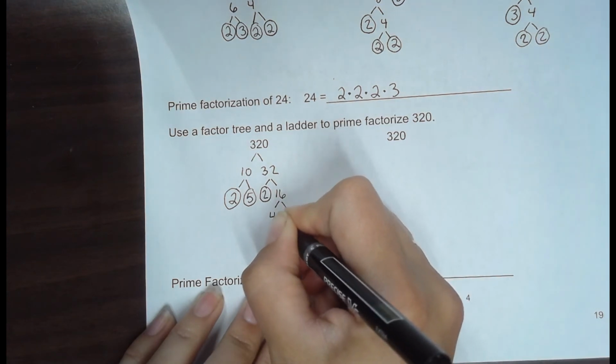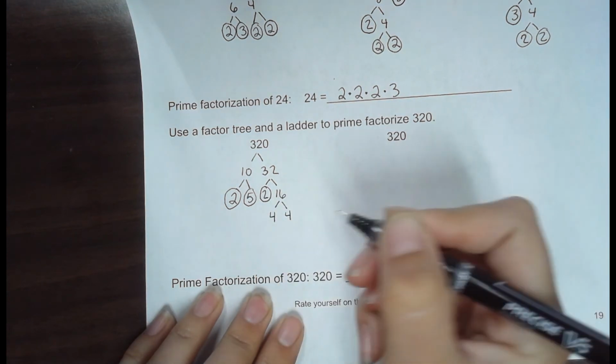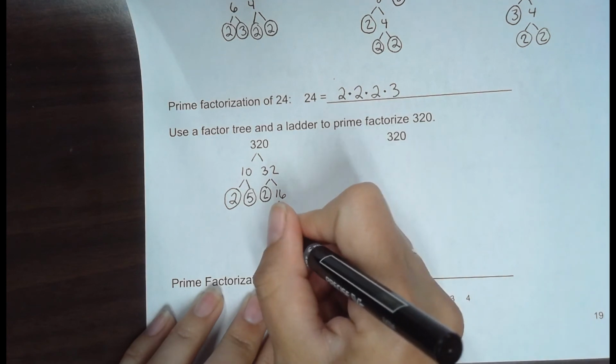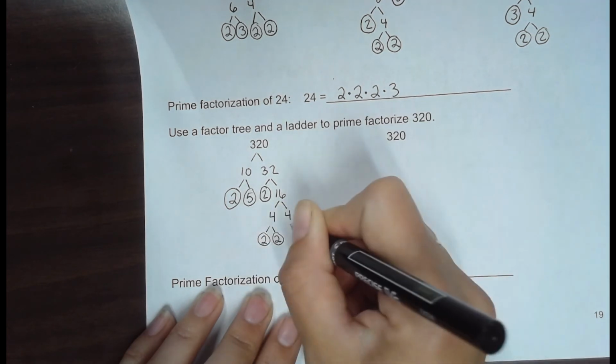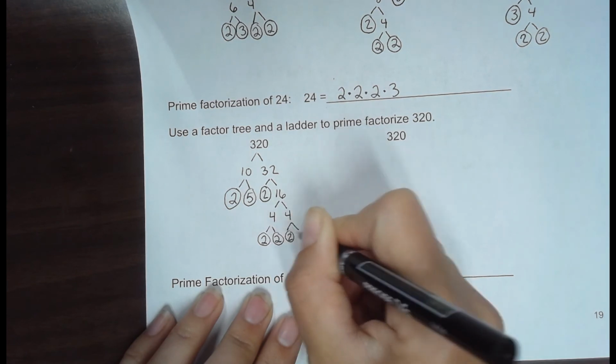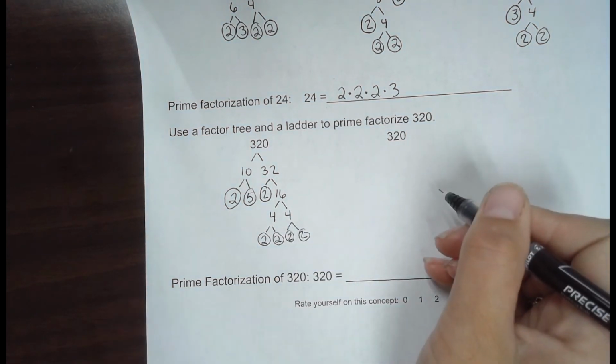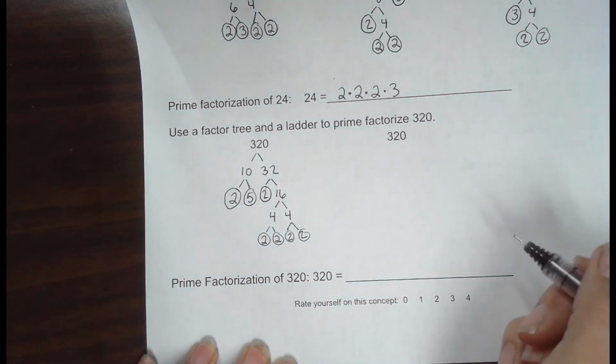I know 16 is 4 times 4. Or you could have done 2 times 8. 4 is not prime, so I'm going to break it down. 2 and 2. Okay, every single branch ends in a prime factor, so I am done.